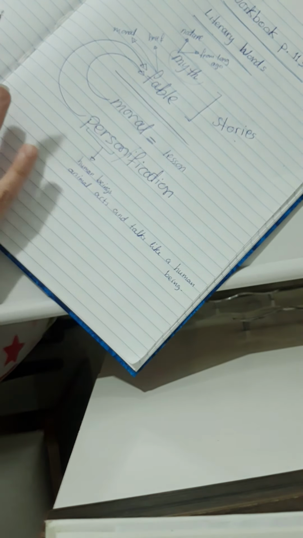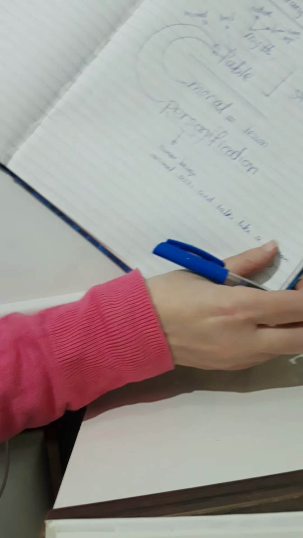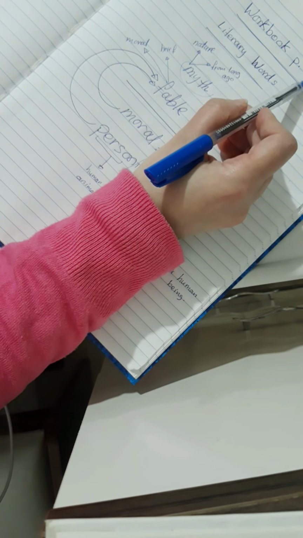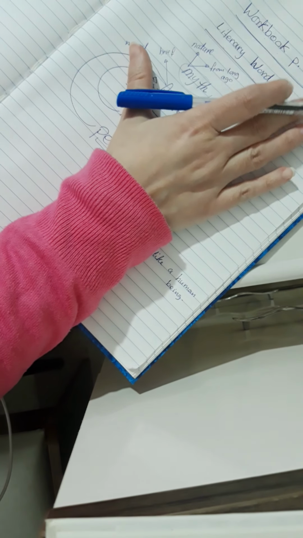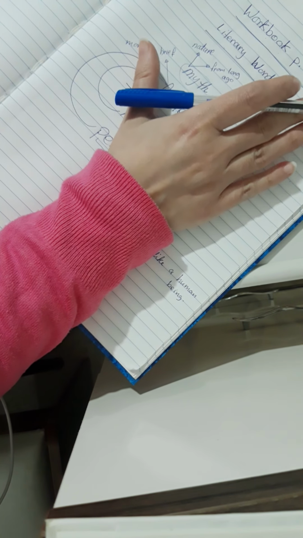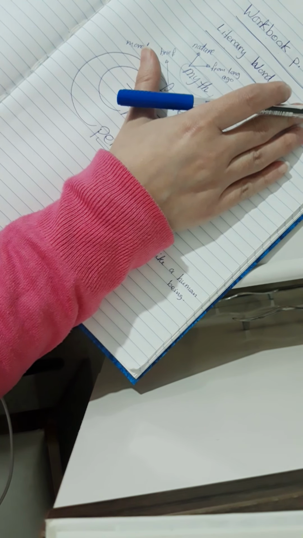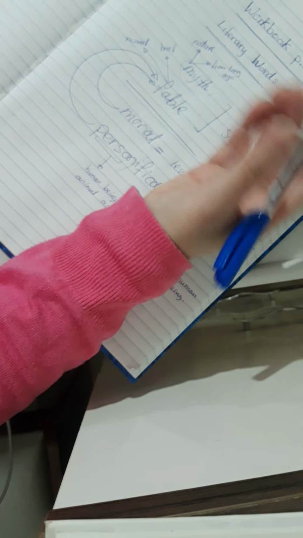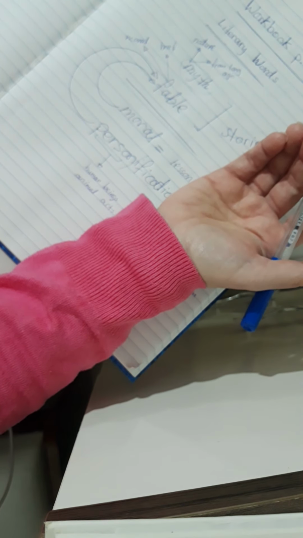Now, if you understood all that, please do the homework on page 113. If you finished your homework on this page of your workbook, just take a picture of it and send it to me so that I can check your answers, please.